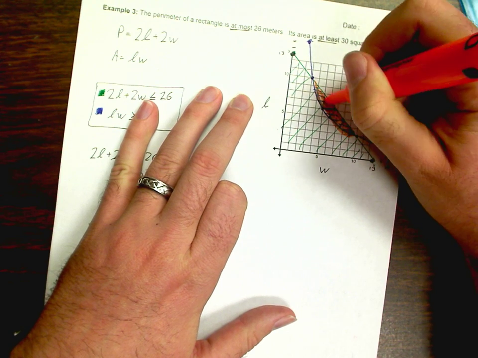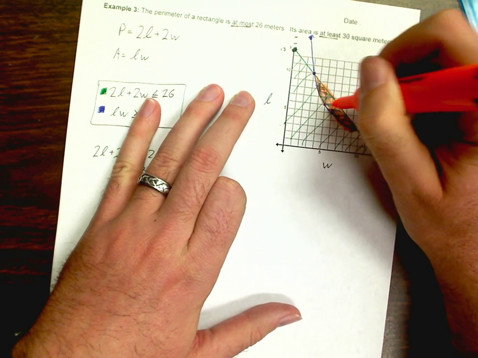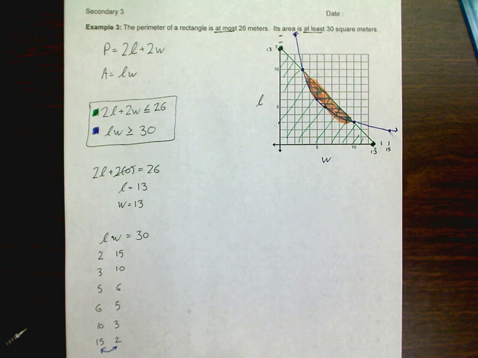That's terrible, but you get the idea. That weird brownish orange area is what satisfies both of them. Excuse me while I'm dying. Alright, so there's those two. Let's go back to number 1.